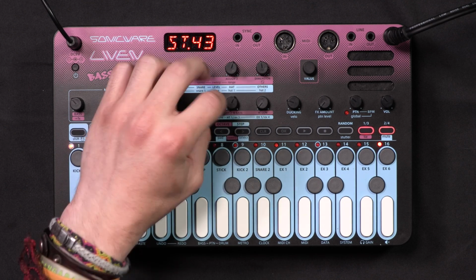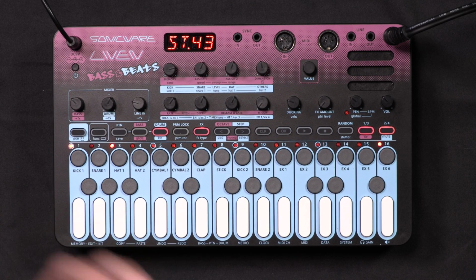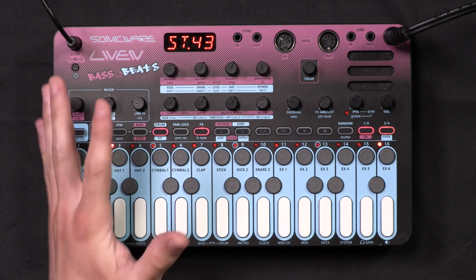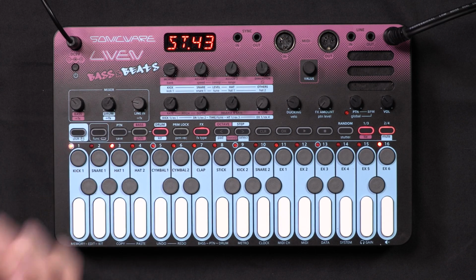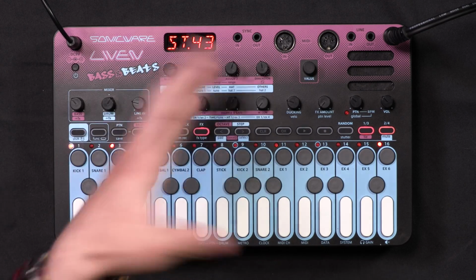It can do knob automations, it has different effects that can affect both the bass and the drums, and at some point I will do a complete review tutorial on it. But for today, as I'm still getting familiar with it, I'd like to create a loop with you to show the workflow and how it is to work with it, how to navigate around the different parts of this machine.